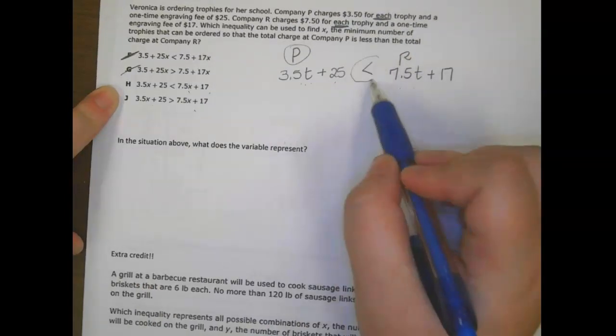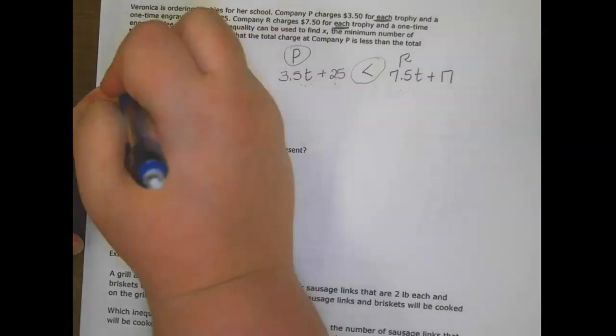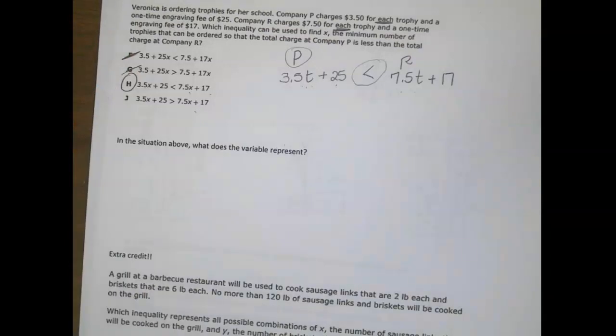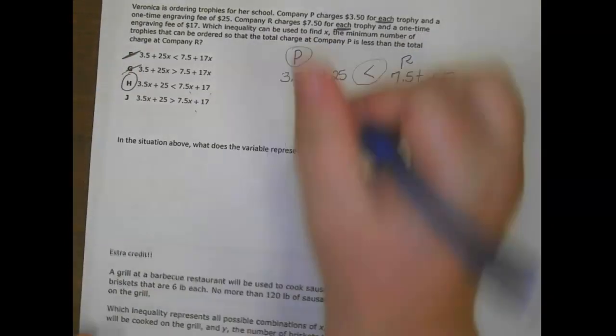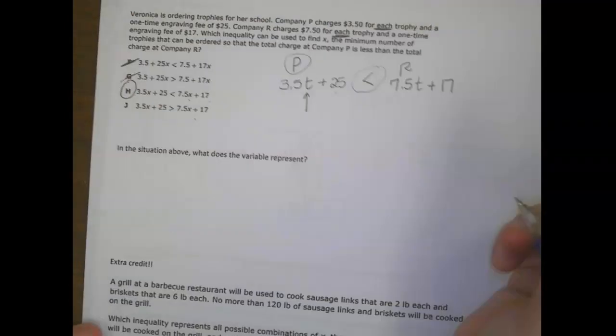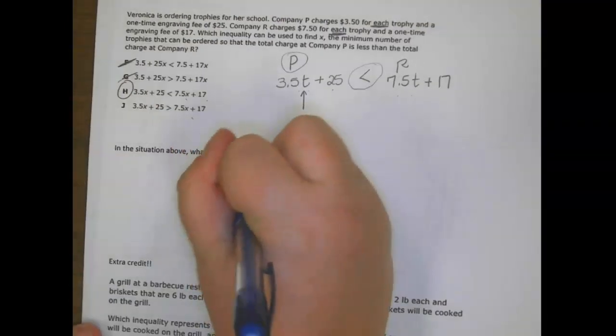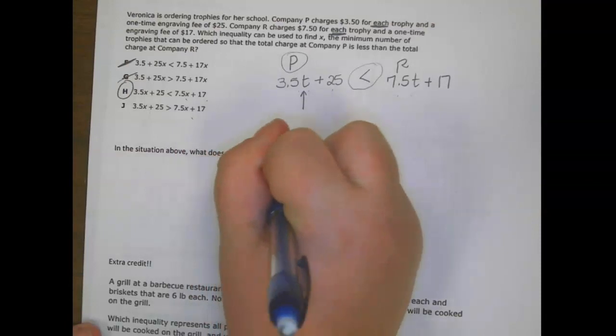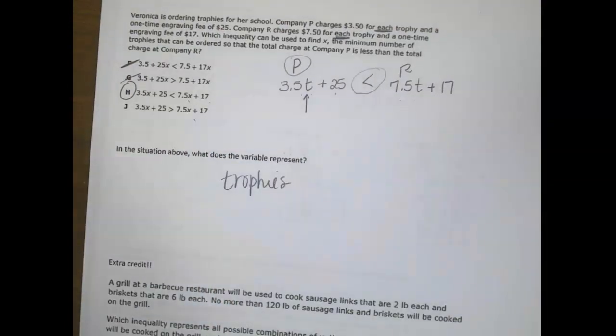And I want my symbol showing that P is less than. So H is correct. And in the situation above, what does the variable represent? What did this T stand for? What did this X stand for? It stood for my trophies. All right. Hopefully you got all of those right.